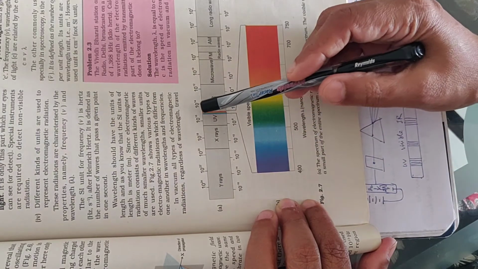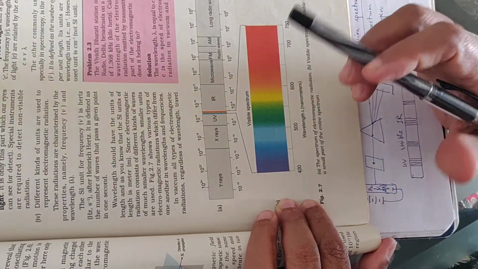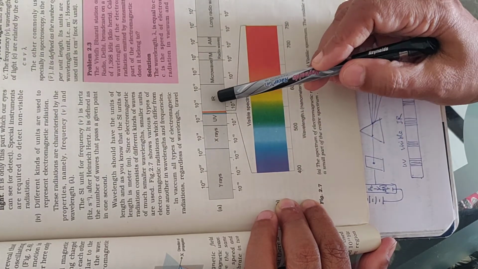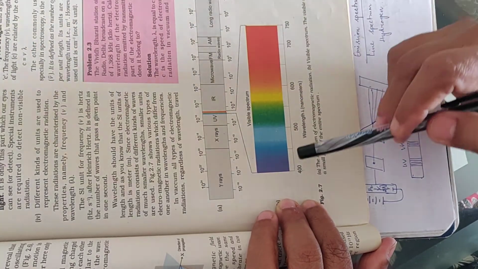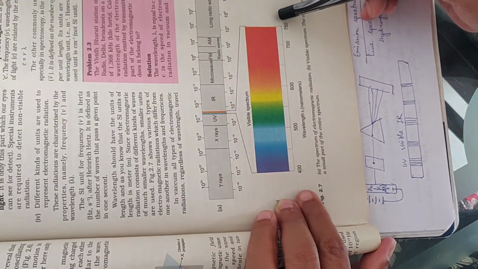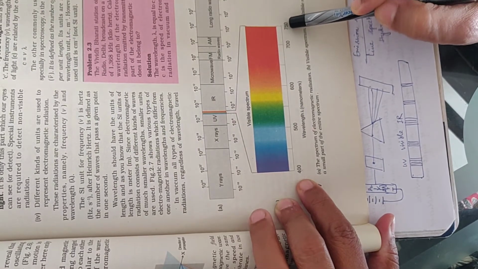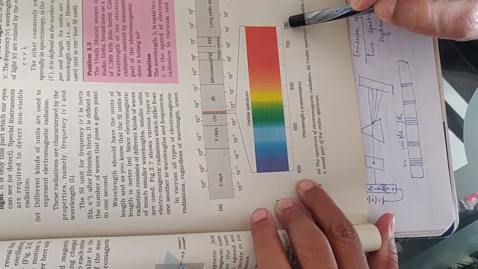Now here we are considering only the region between UV rays and infrared rays, which is called the visible region. Why visible region? Because the wavelength corresponding to this region is visible to the naked eye.